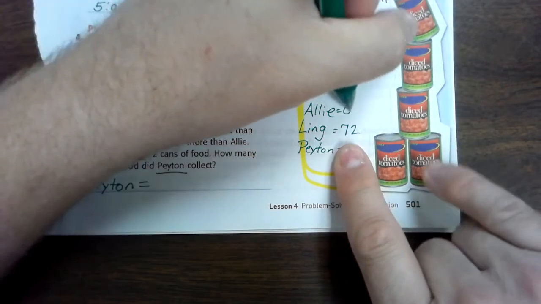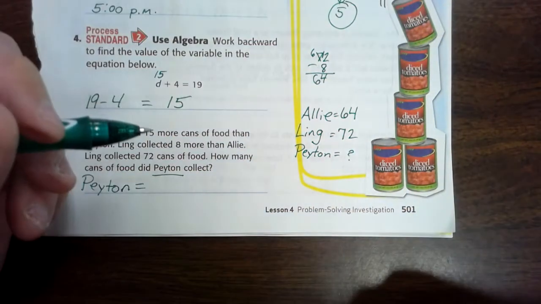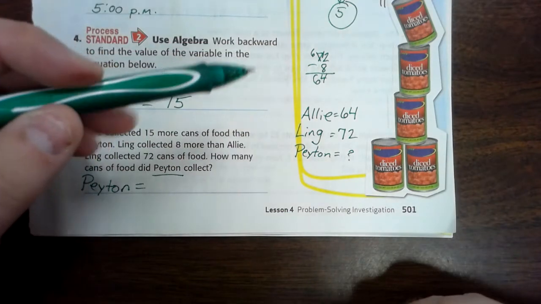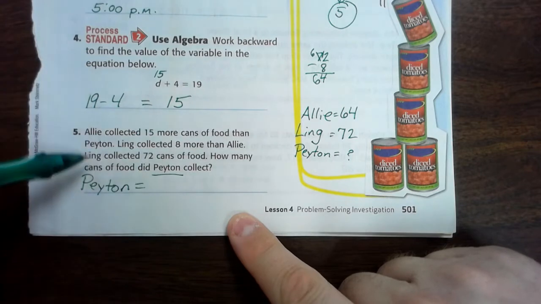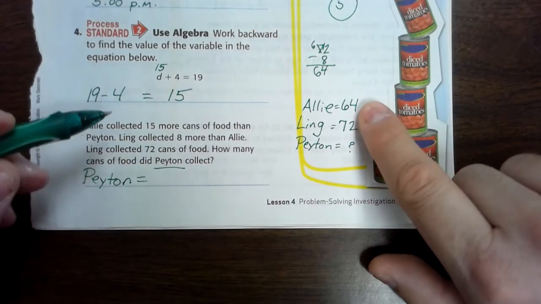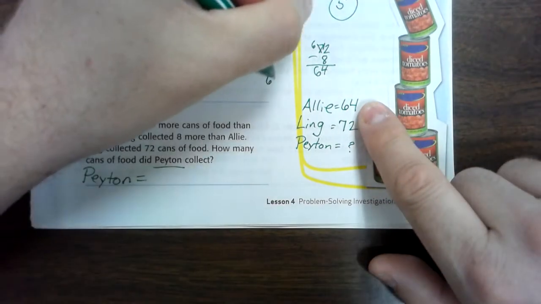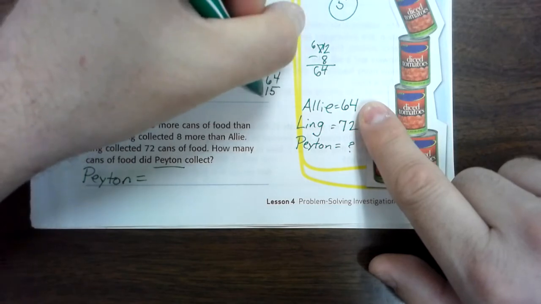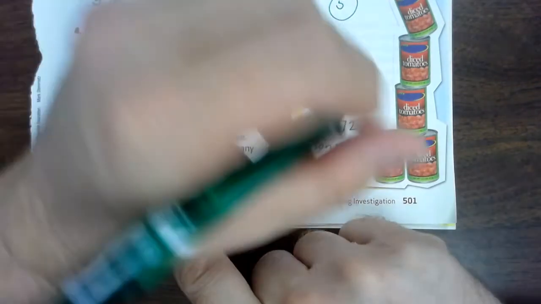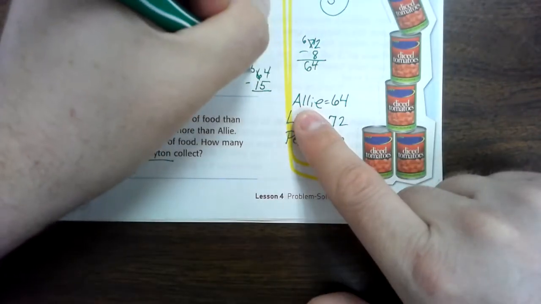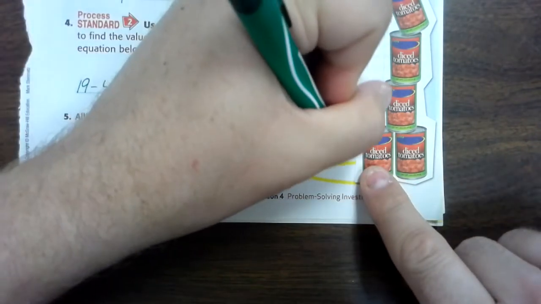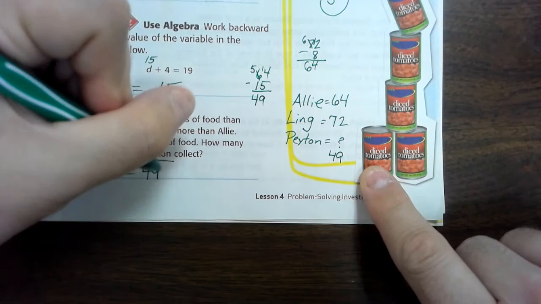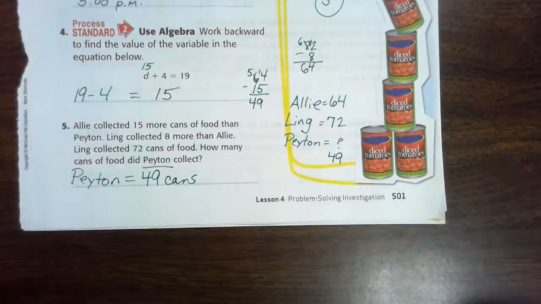So it looks to me like Allie collected 64 cans. And we should be able to extrapolate from that and see, well, Allie collected 15 more cans than Peyton. So she collected 15 more, so that means we need to say, well, minus the 15 to decide how many cans Peyton collected. So if we subtract these, we're going to get 49. So it looks like Peyton collected 49 cans right here.